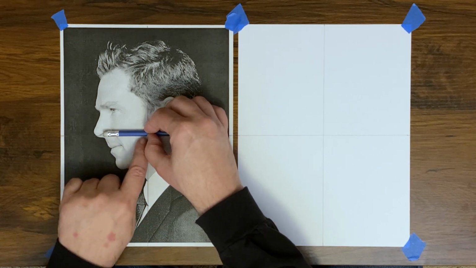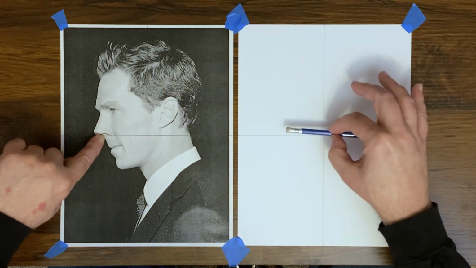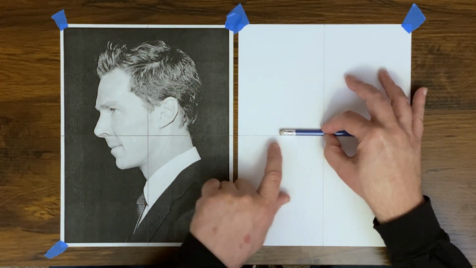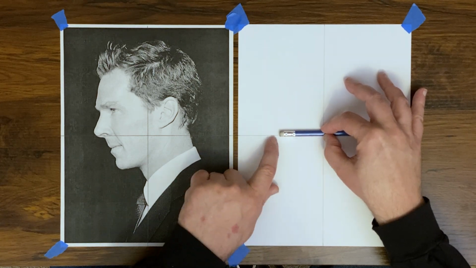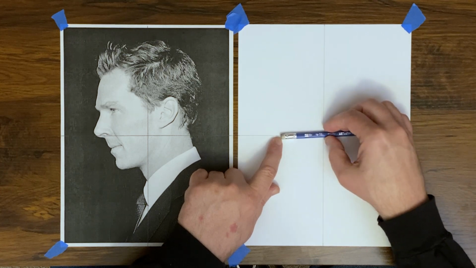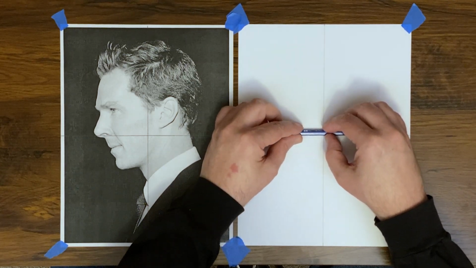And estimating the halfway point of the line is important. Measuring that halfway mark. And this might seem tedious.